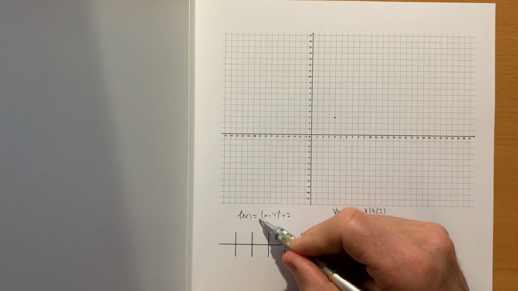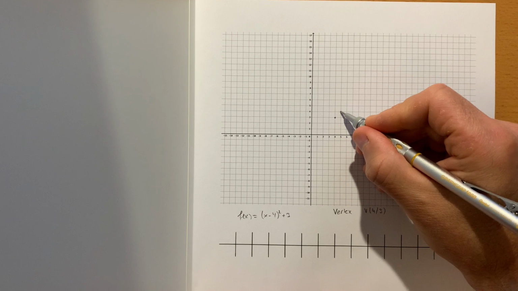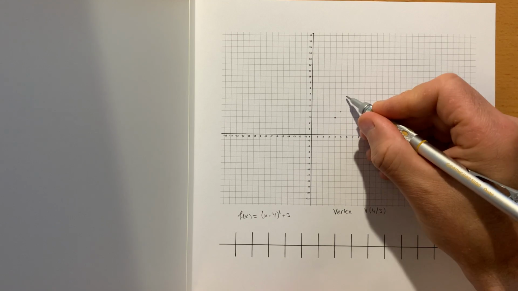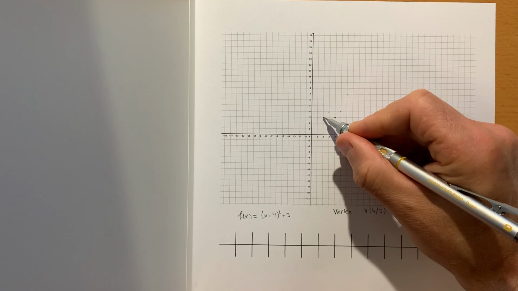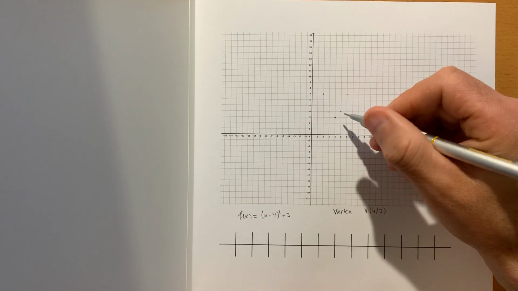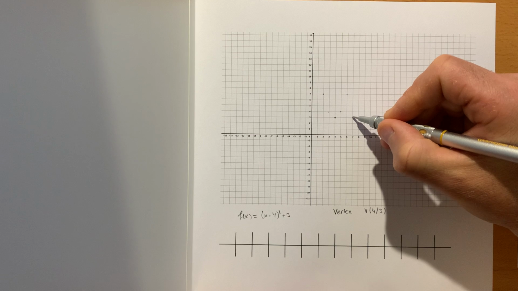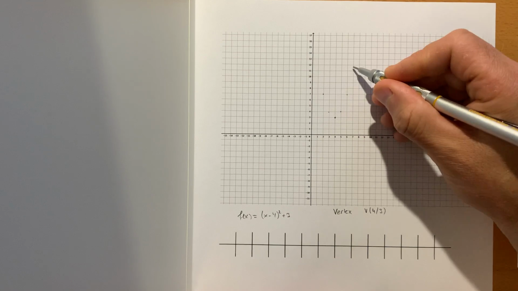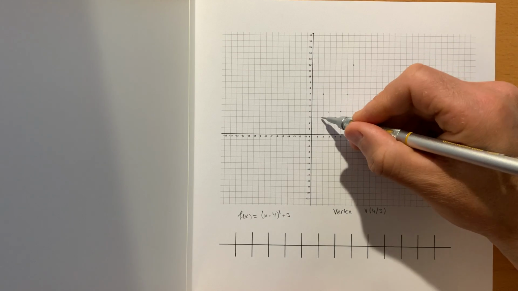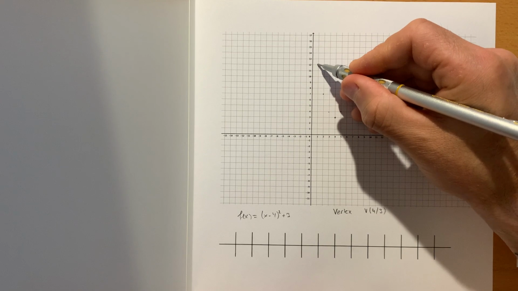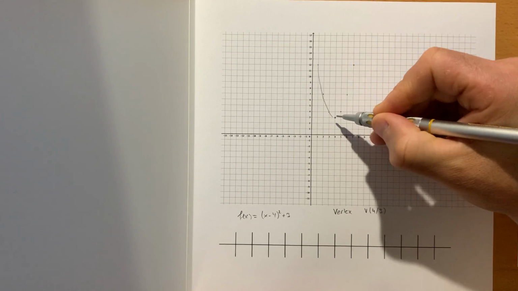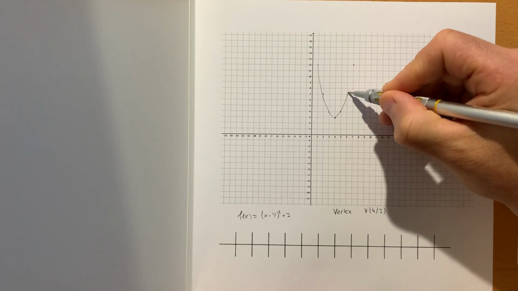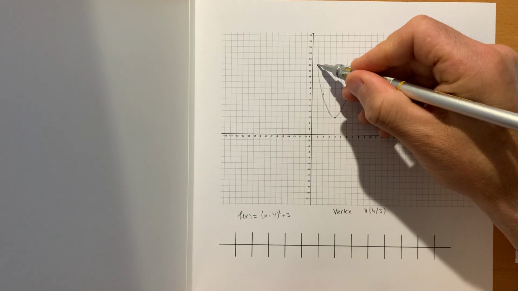And from there on, because we have a 1 here, it's 1 to the right, 1 up, 2 to the right, 4 up, 1 to the left, 1 up, 2 to the left, 4 up, and I could even go 3 to the right and 9 up, and 3 to the left and 9 up. Okay? This is a very exact drawing. It's more than a sketch.